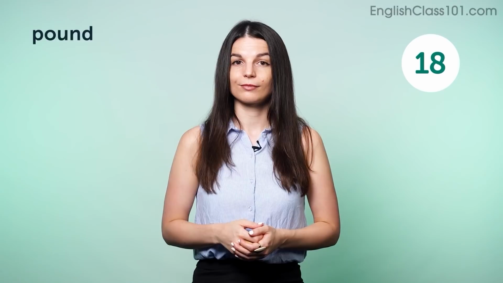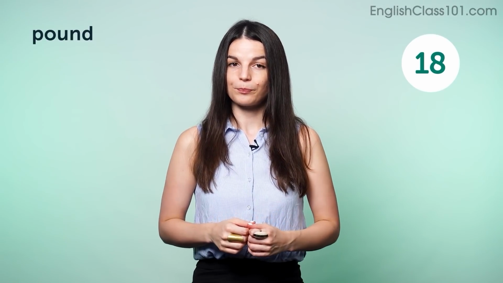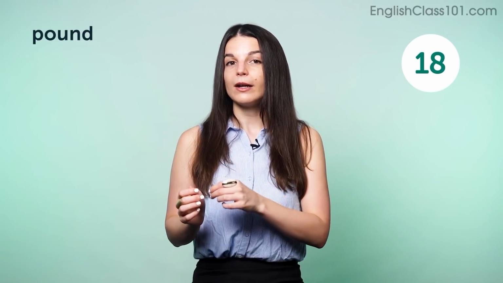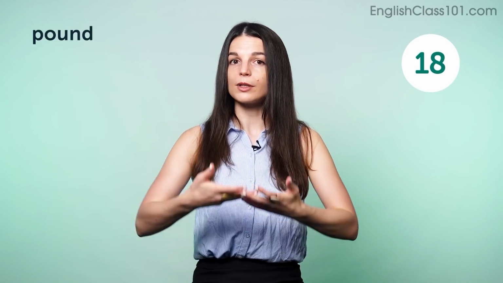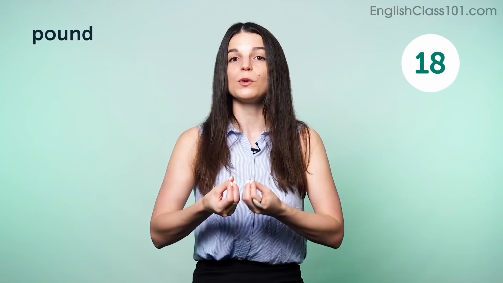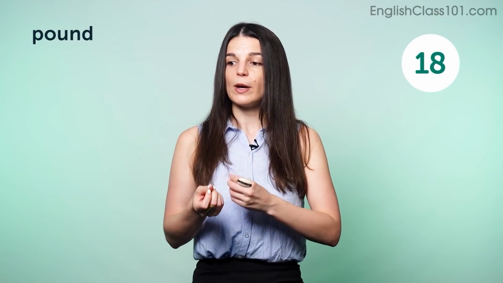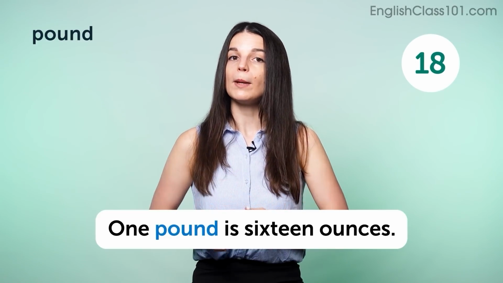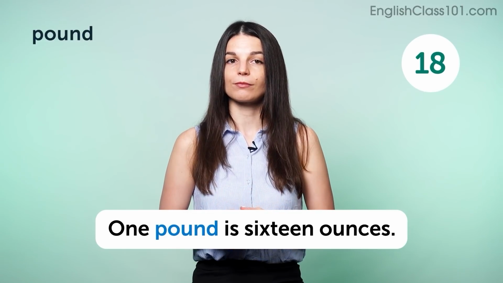Pound. So in American English, we use the word pound typically to refer to a unit of measurement. In the US, we use pounds to measure weight. 1 pound is 16 ounces.